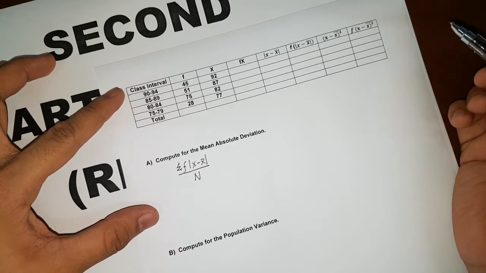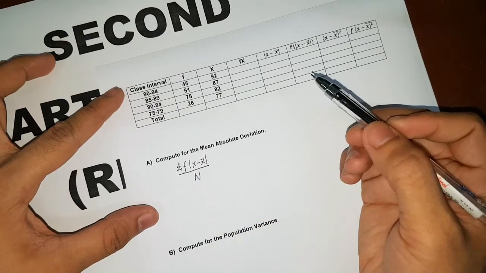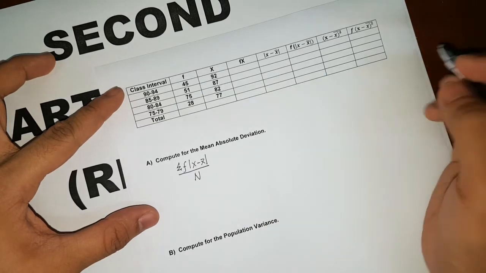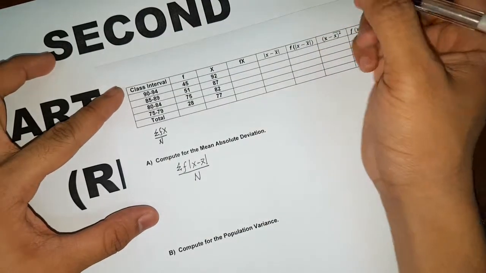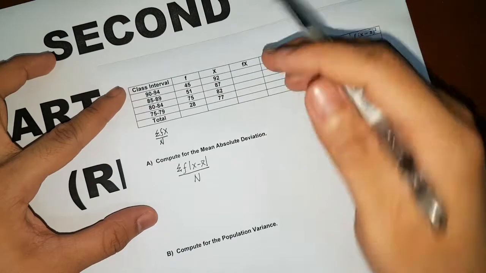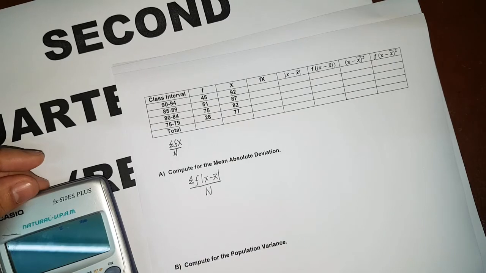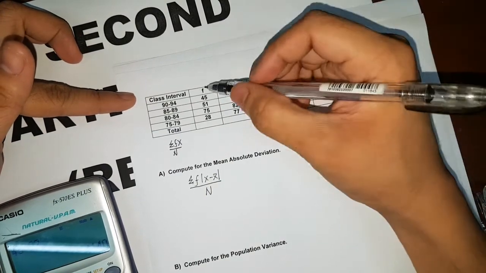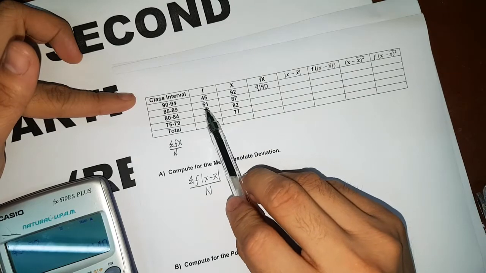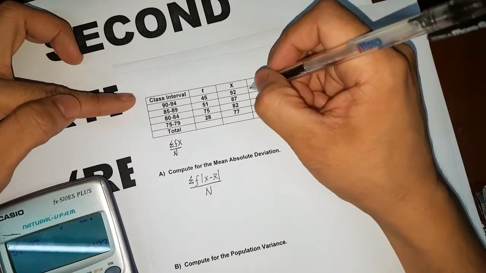So you are going to turn it into positive. Since it is mean absolute deviation, we start with finding the mean. What is the formula for the mean? We have the summation of fx over n. How do we get fx? f times x. You need a calculator, so please take it out. So 45 times 92 is equal to 140. The step is repetitive, f times x. Next is 51 times 87.